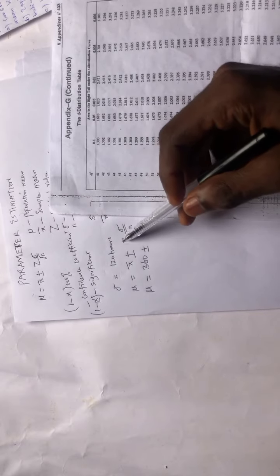From the table I have here, what I have is actually a t distribution table. But remember, what we need to find is our z table. But you can still use this t distribution table to solve for that.